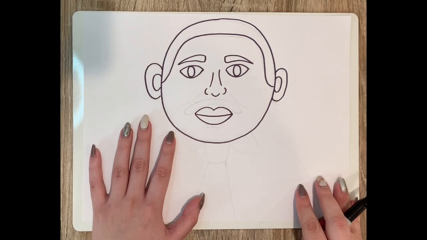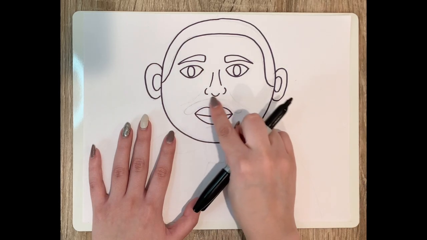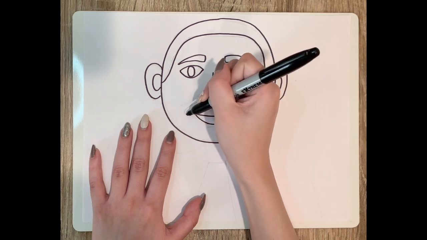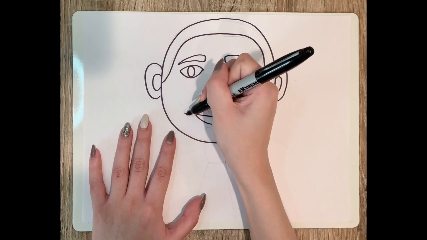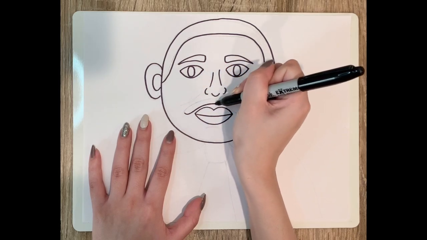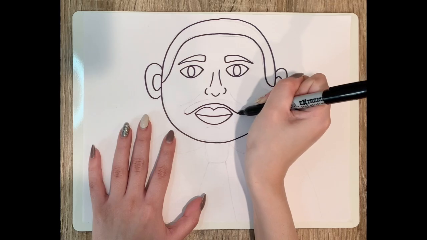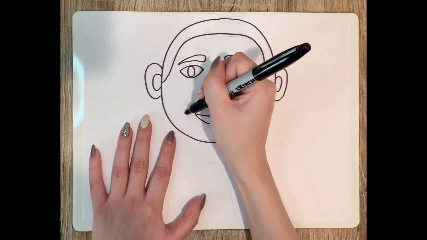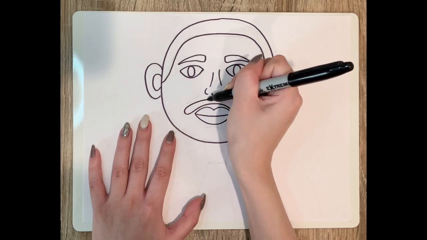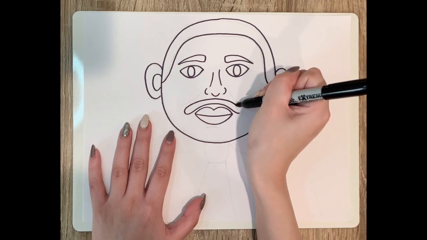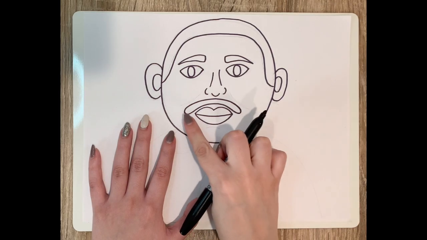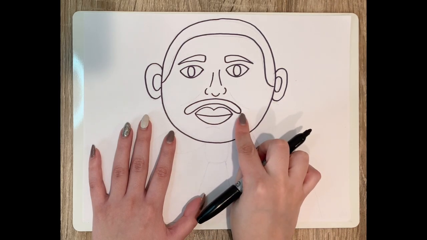Martin Luther King Jr. had a mustache, so we're going to go ahead and add in his mustache in between his nose and his lips. His mustache will start on the left. We'll draw a curved line that follows the shape of his lips all the way across like that. Then we're going to create the same type of line on the top, curving all the way around his lips, underneath his nose, and then closing that shape here. We are going to color in his mustache later on.